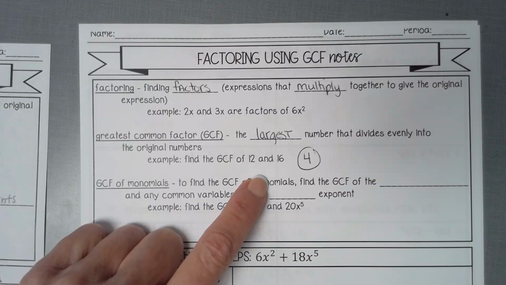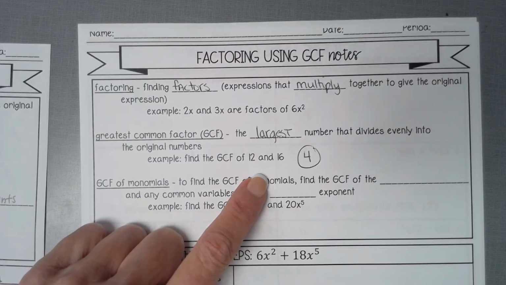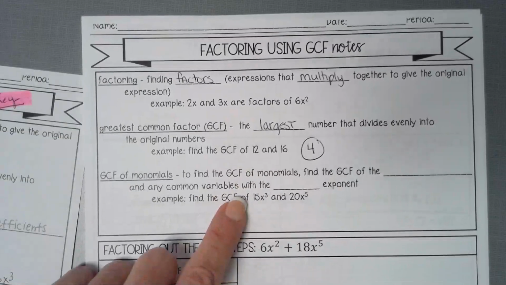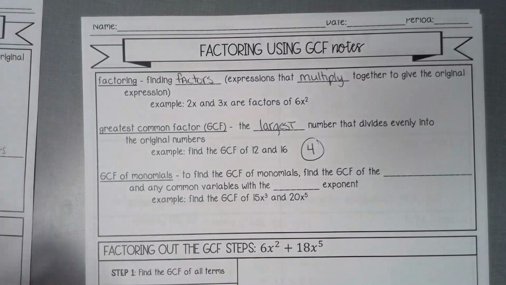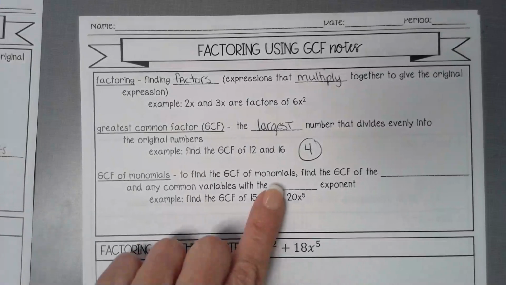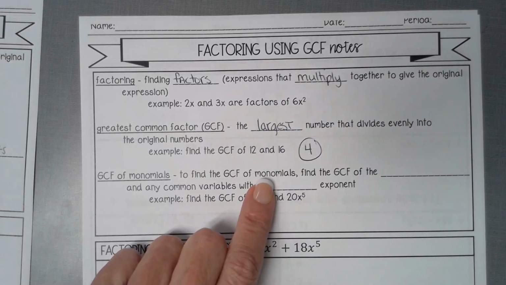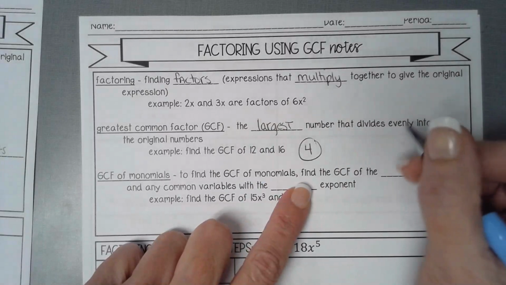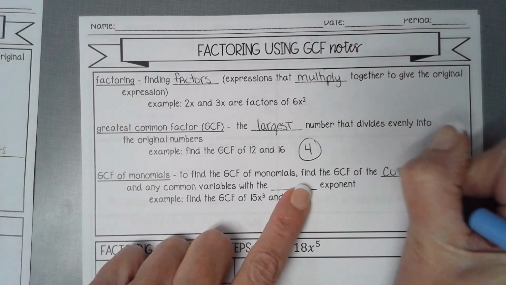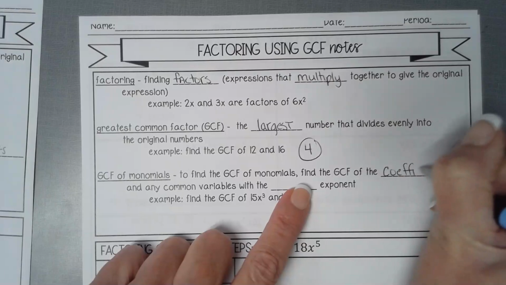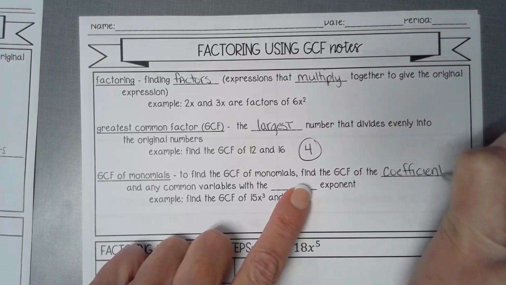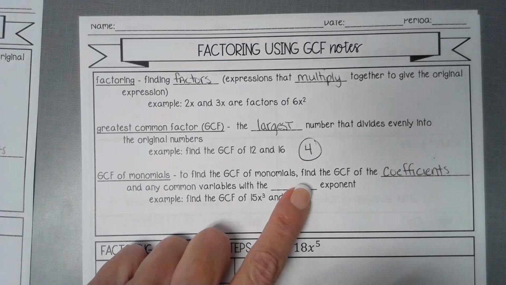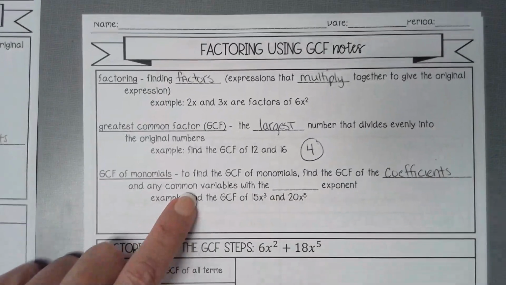Okay, that's for numbers. Well, you can do greatest common factors with variables. To find the greatest common factor of a monomial, we're going to find the greatest common factor of the coefficients. And remember, the coefficients are numbers. We just did one of those. And notice they're bringing variables into this, letters.